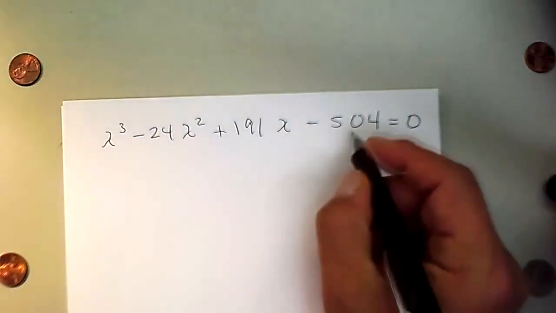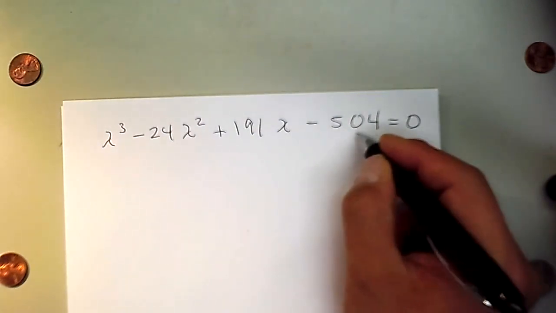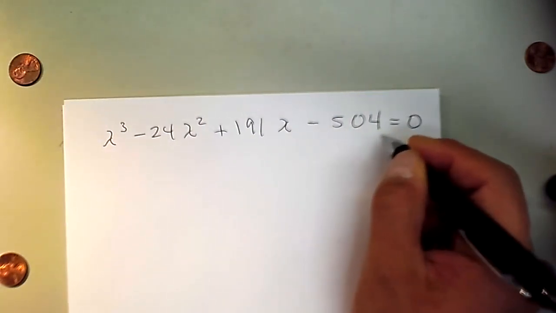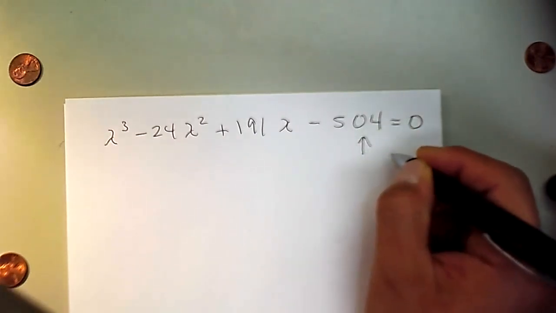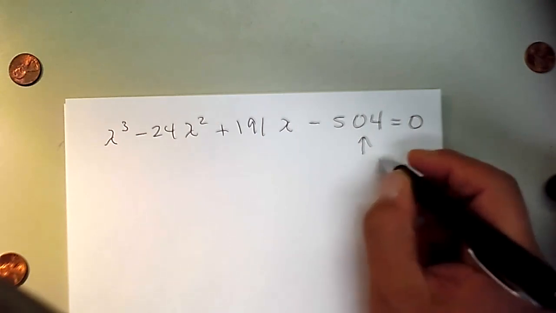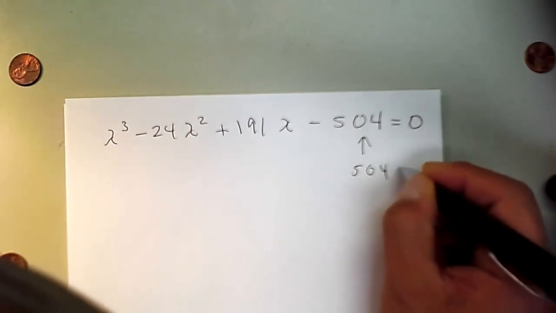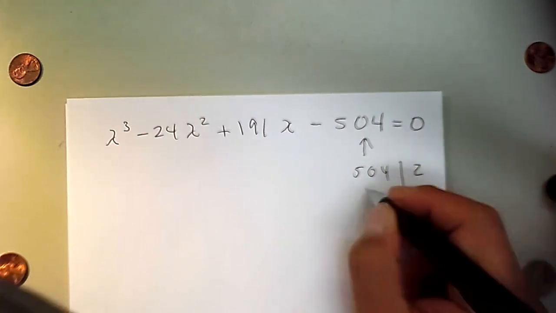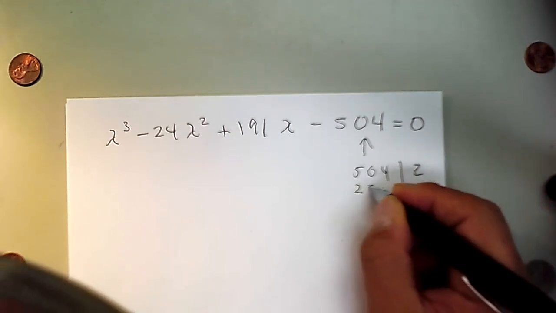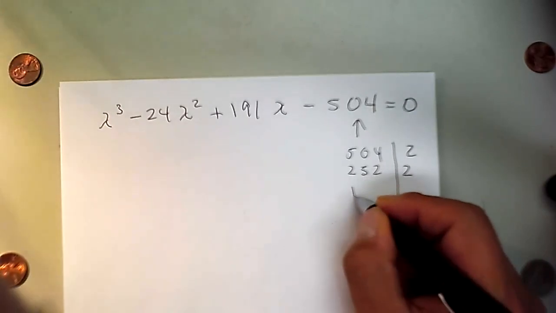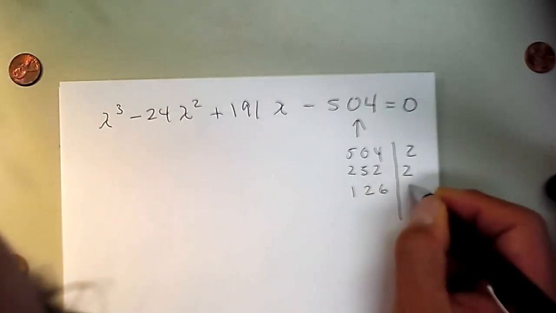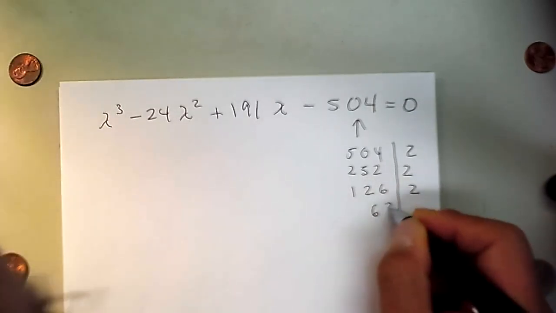One way to see if we have a rational root is to break this up into as many factors as we have. Let's do that. 504, we can split it up into 2, and that gives us 252, which we can split into 2 again, 126, which we can split again into 2, 63.